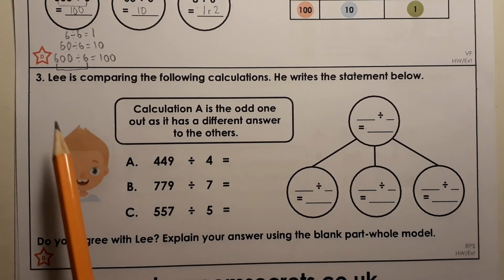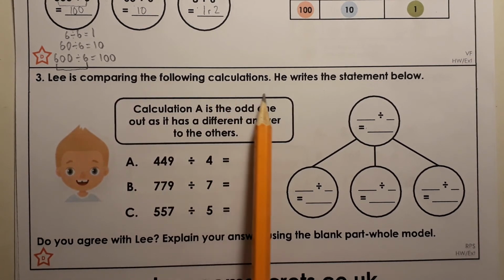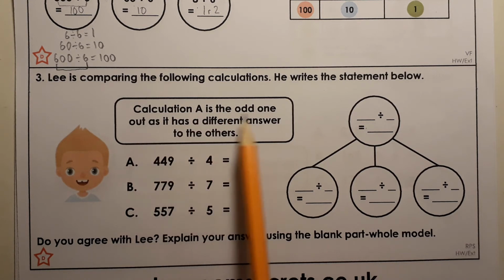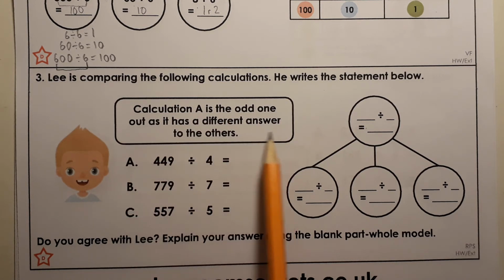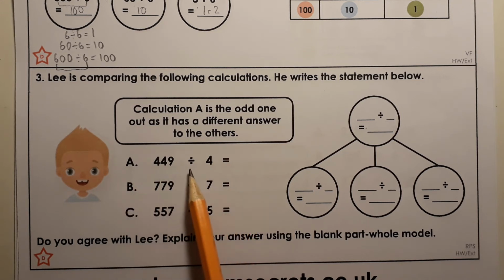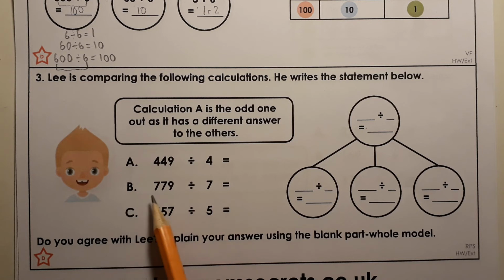Number 3 says Lee is comparing the following calculations. He writes the statement below. Calculation A is the odd one out as it has a different answer to the others. A is 449 divided by 4, B is 779 divided by 7, and C is 557 divided by 5. Do you agree with Lee? Explain your answer using the part-whole model. So you're going to need some more space.